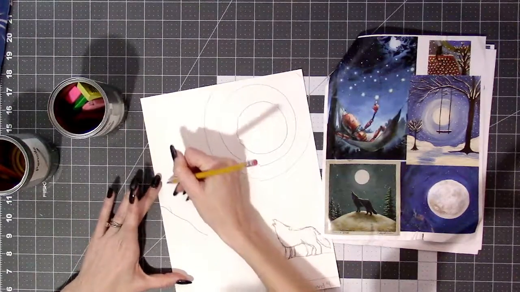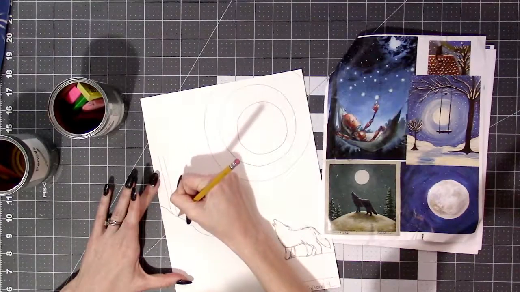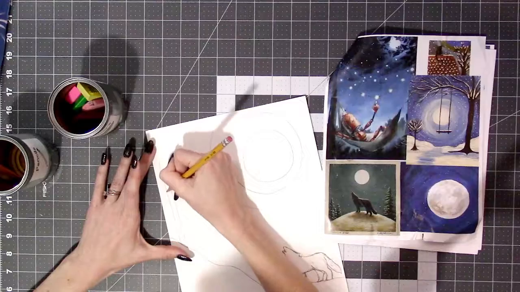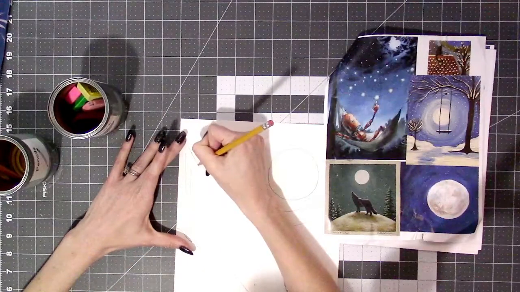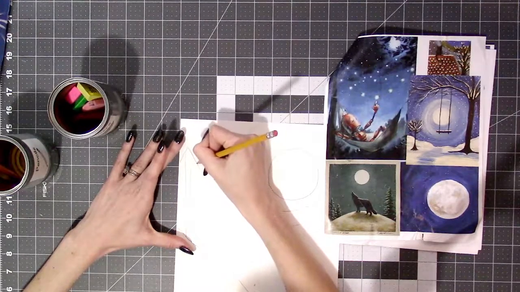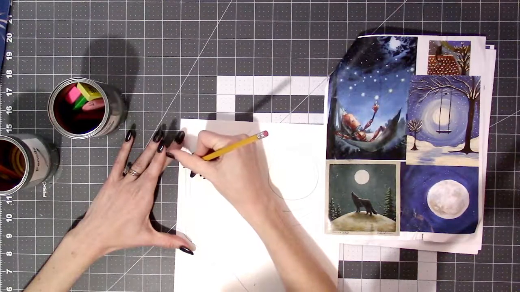So first I'm just going to draw a rectangle. And then I'm going to just draw like a triangle, like a pointing up arrow. And then I'll do some wavy lines across.